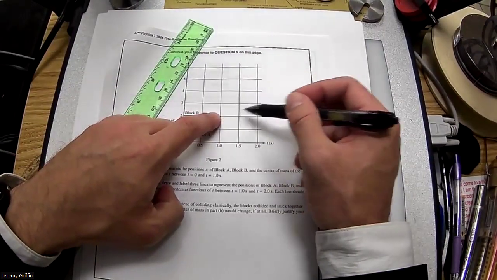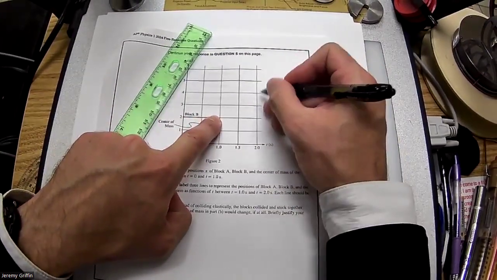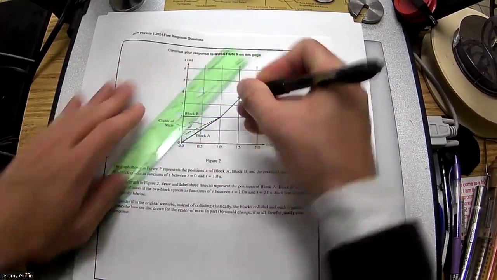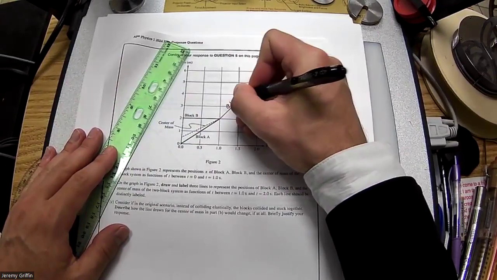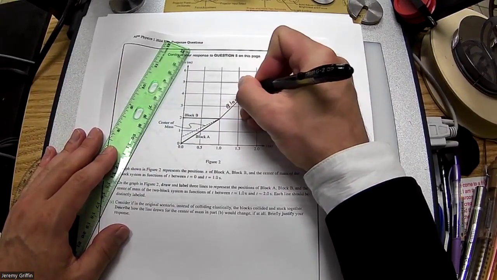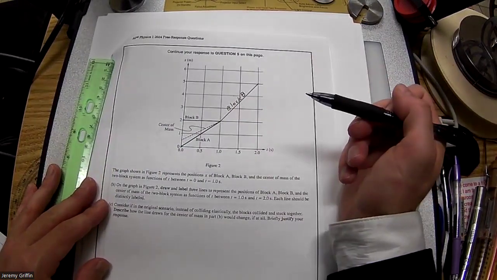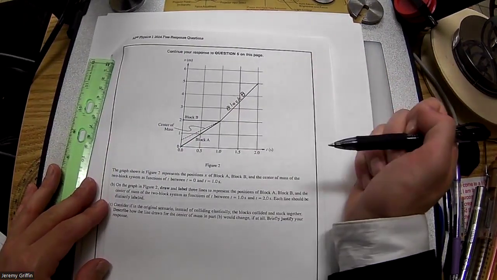So let's say that's another 1 second. It should have moved 3 meters. That's bam, bam, bam. That's here. So I'll draw this and I'll say this is block B, because that line would be 3 meters per second.